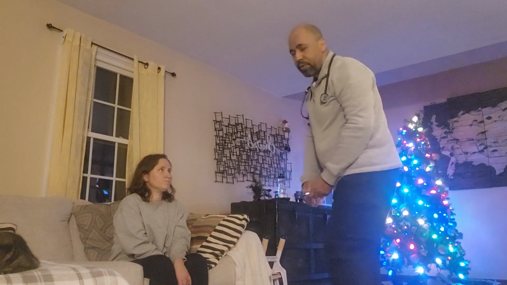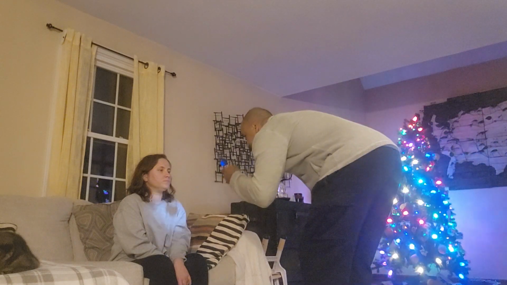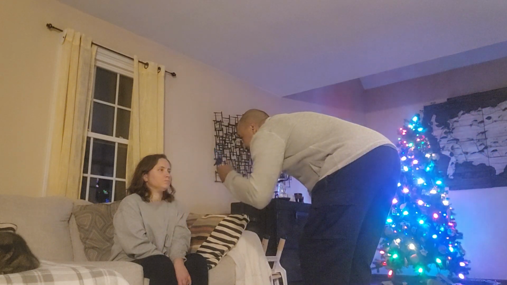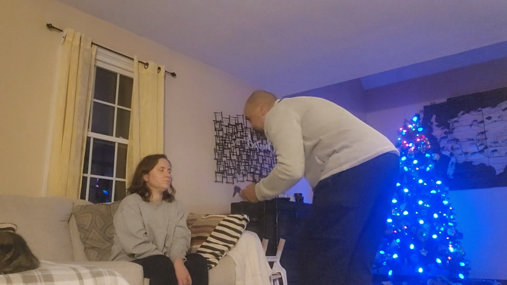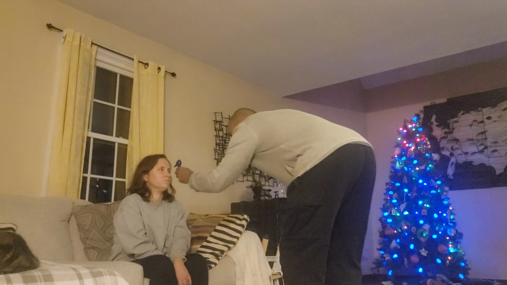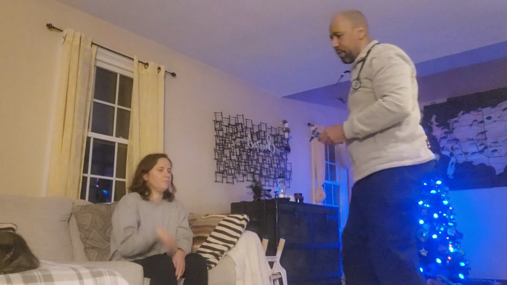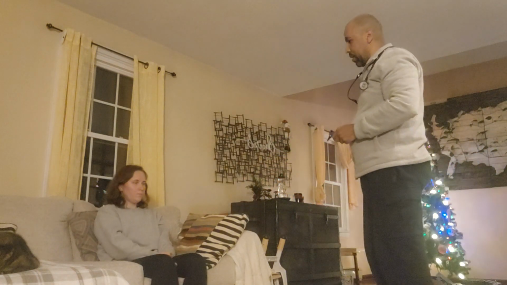Next we're going to do accommodation and convergence, and again we're assessing cranial nerve 3. In accommodation, our pupils did constrict. Now I'm going to do convergence, and I did get a positive convergence in her bilateral eyes.